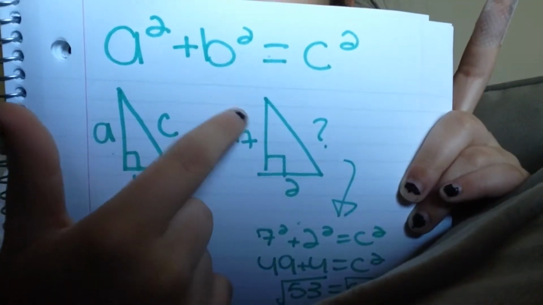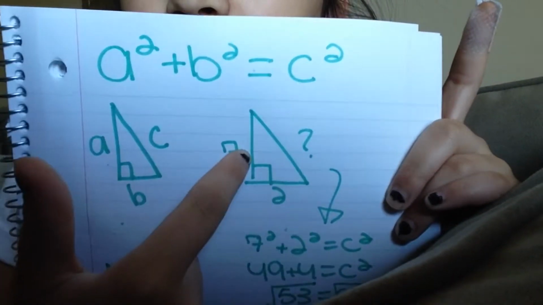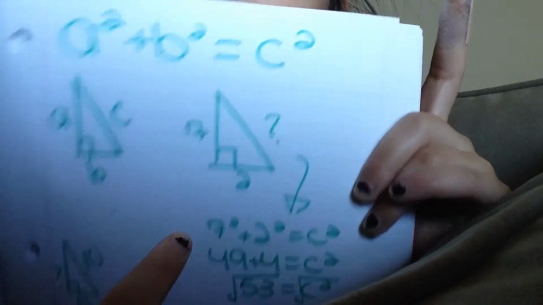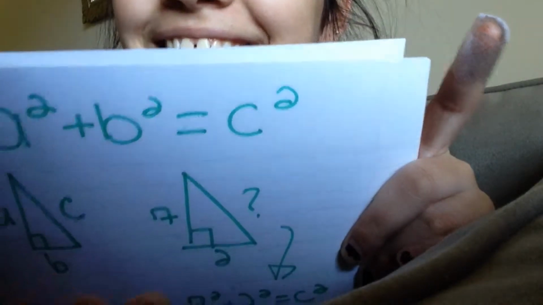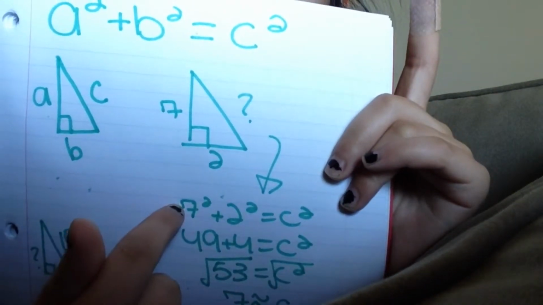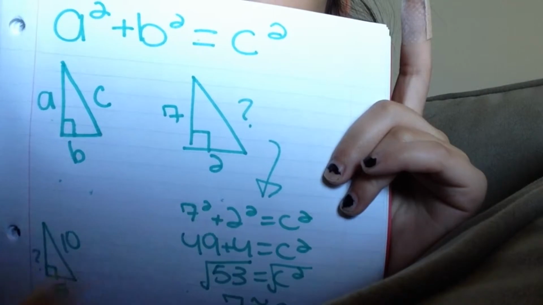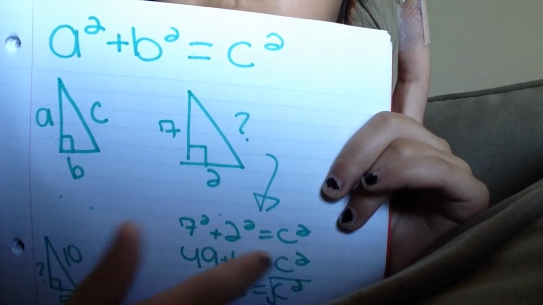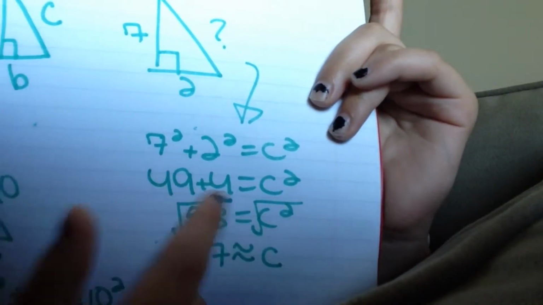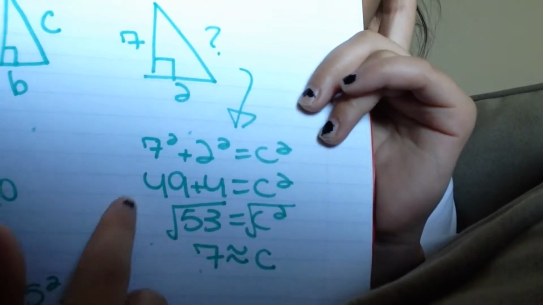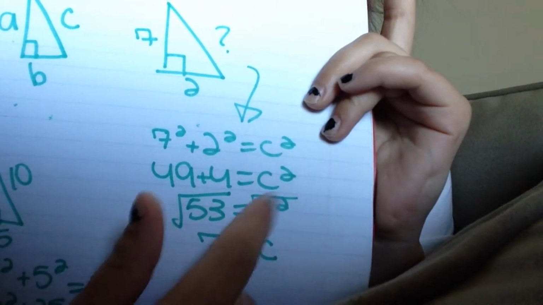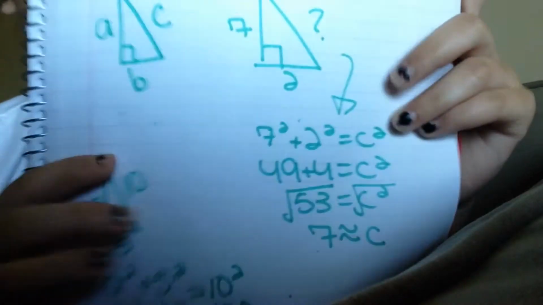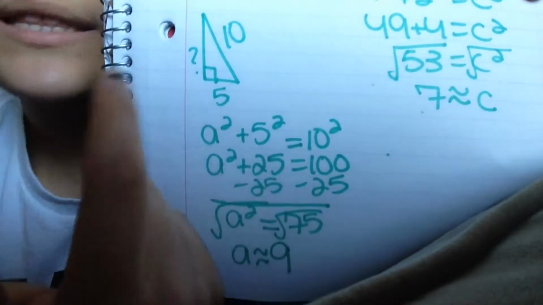So say we have a right triangle with the legs of 7 and 2. You plug it in, and you get 7 squared plus 2 squared equals c squared. So 7 squared is 49, 2 squared is 4, and you leave it with c squared. And then 49 plus 4 is 53. So then you do the square root of 53 and the square root of c squared, and you get c is about 7.